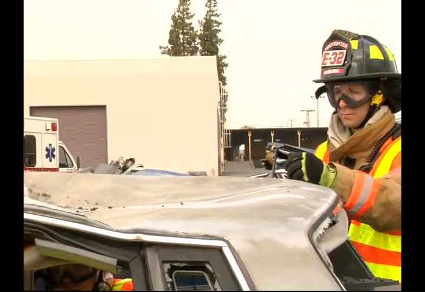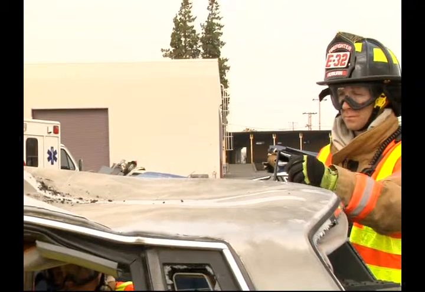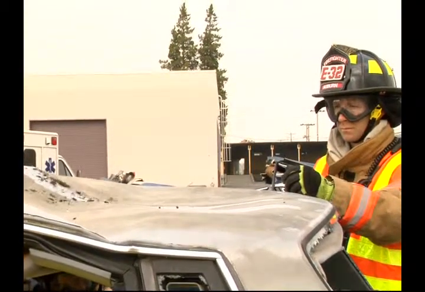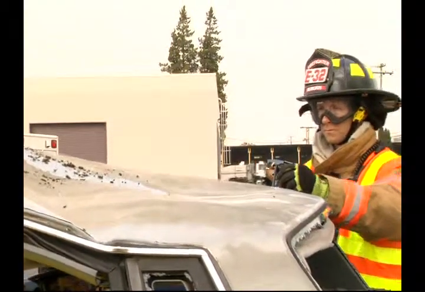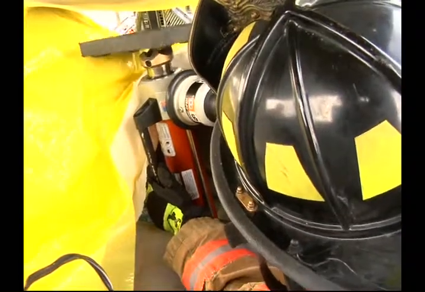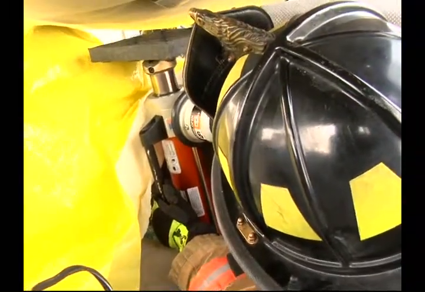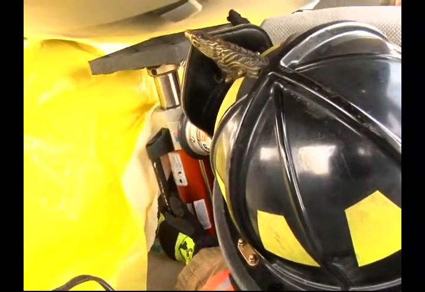You should also assign another crew member to watch the roof for tearing metal while you are performing the evolution. You may need to reposition the ram and lift other parts of the roof to provide adequate space to reach your patients.